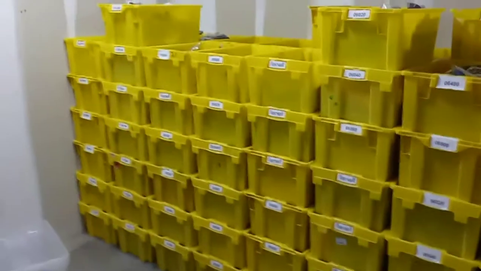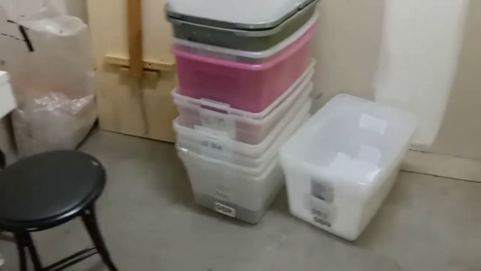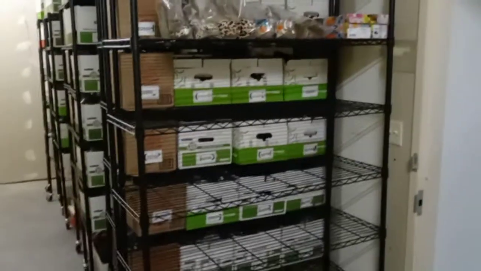Cool. So these yellow bins that I have here, they're hard to find, so I don't recommend them. I do recommend getting bins like these with lids, and you can stack them, or even better, put them on racks like these without the lid, or those heavy-duty plastic shelvings.